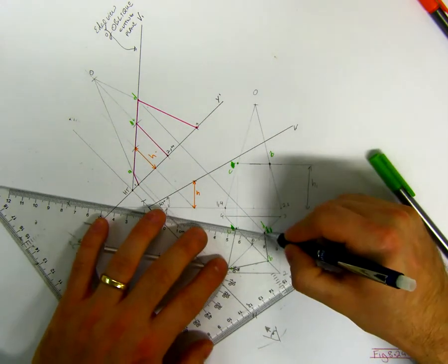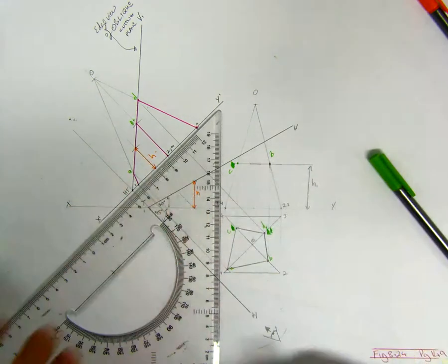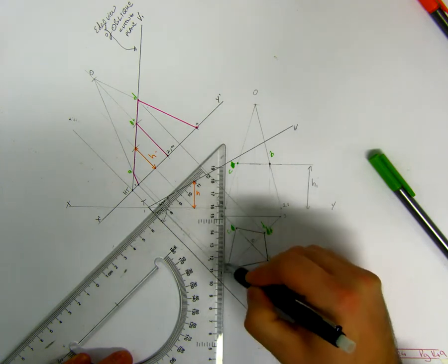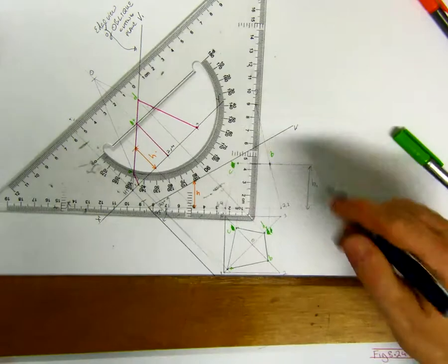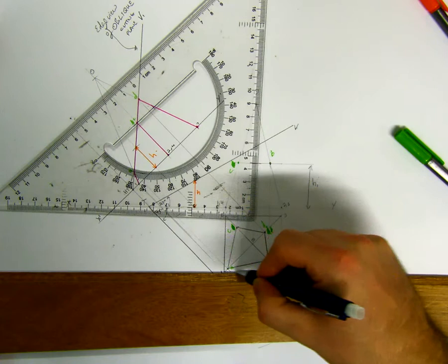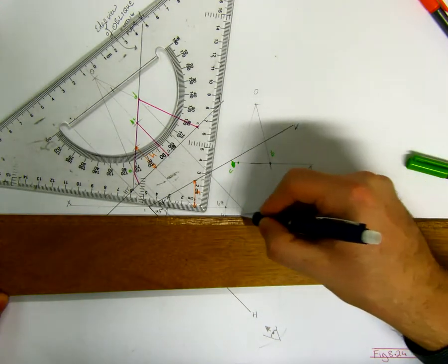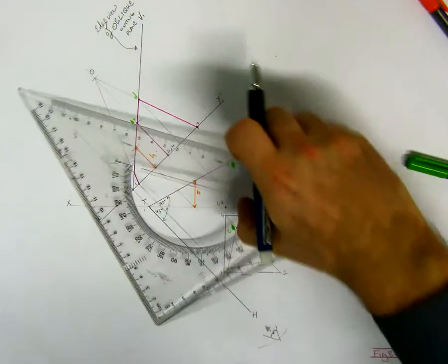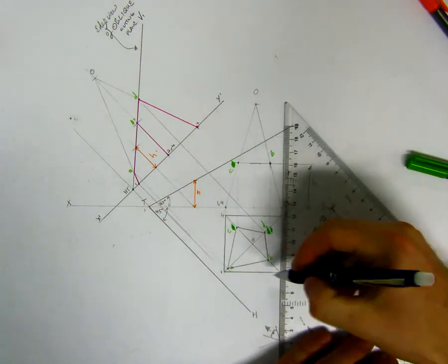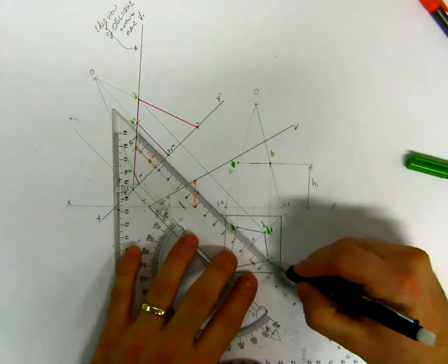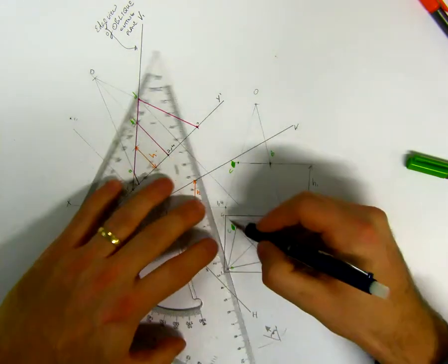Okay, the cut surface, and then we can heavy in everything afterwards that's going to be seen. So that's the plan almost done. Okay, so you always heavy in the edges that are going to be kept at the end, the edges you see.